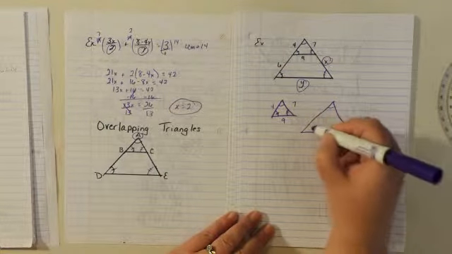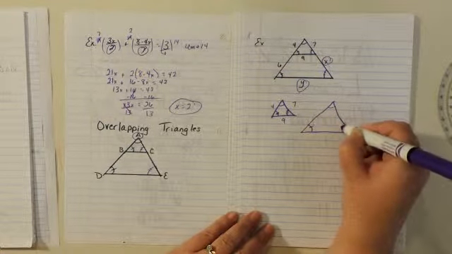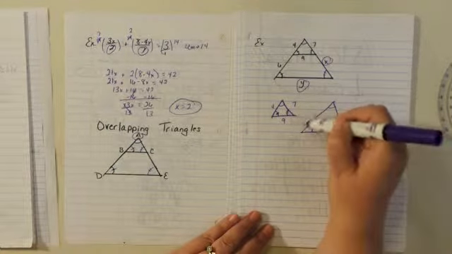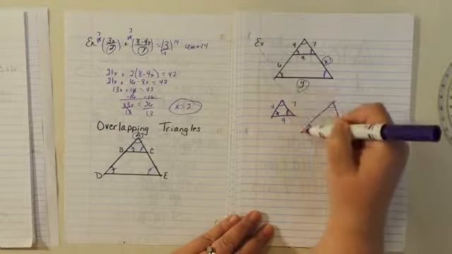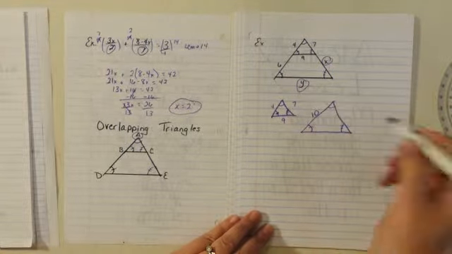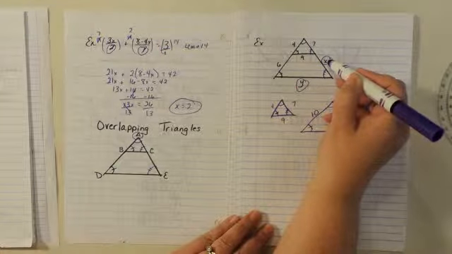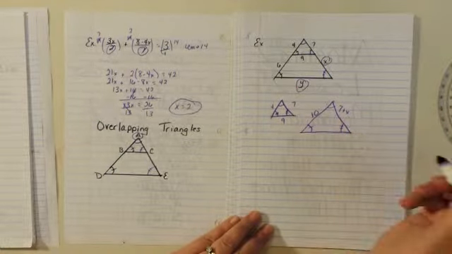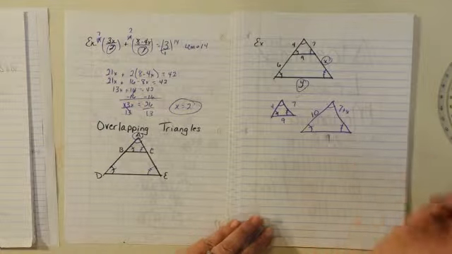These two angles are equal, these two angles are equal, these two angles are equal, right? Now, this side is not 6. This side is 6 plus 4, which is 10. This side is not just the x, it's 7 plus x. Okay? And this side is 9.